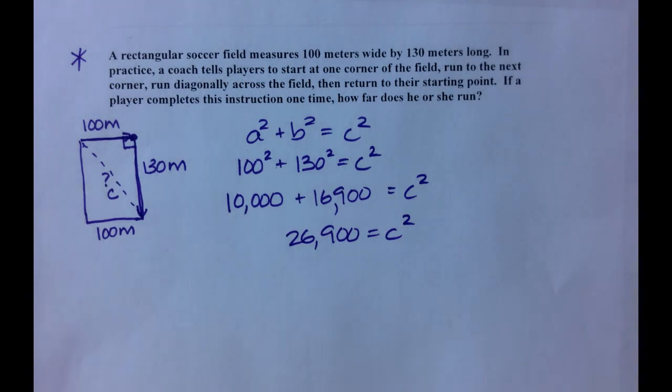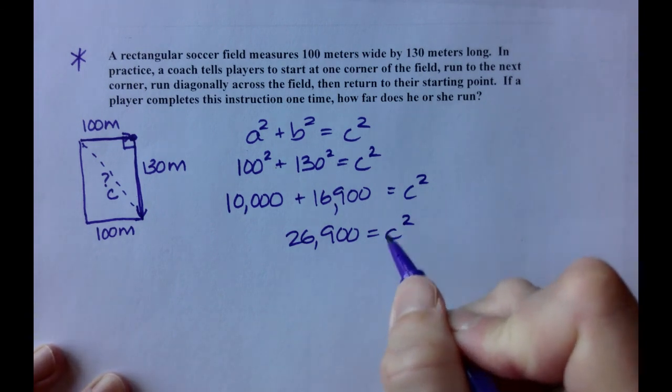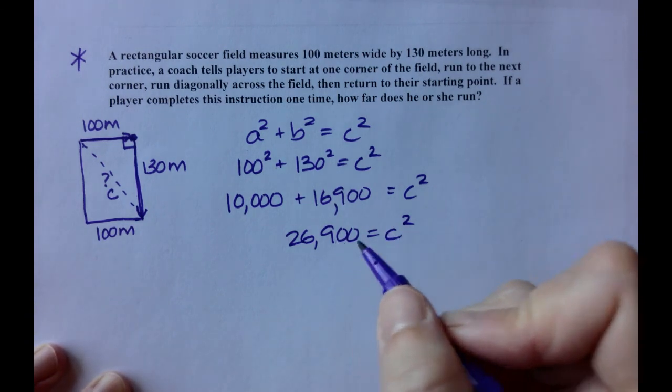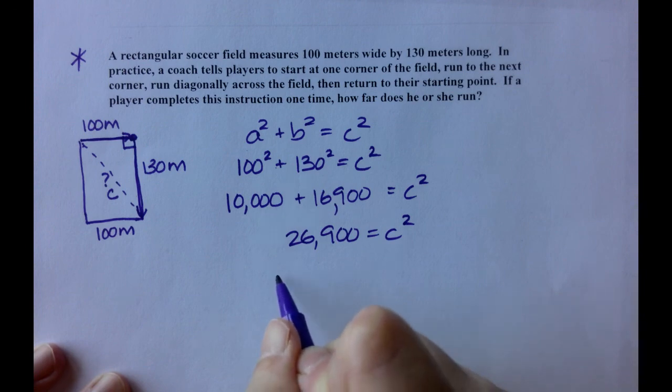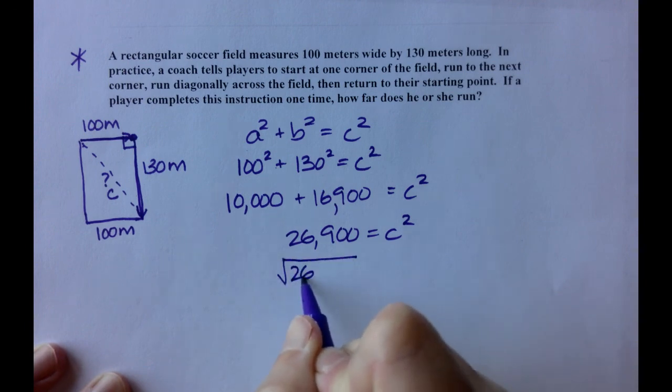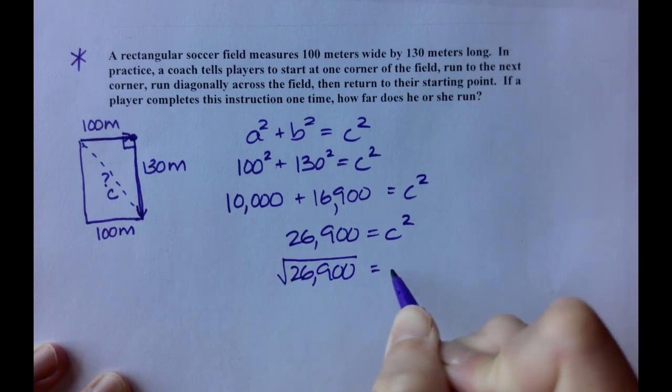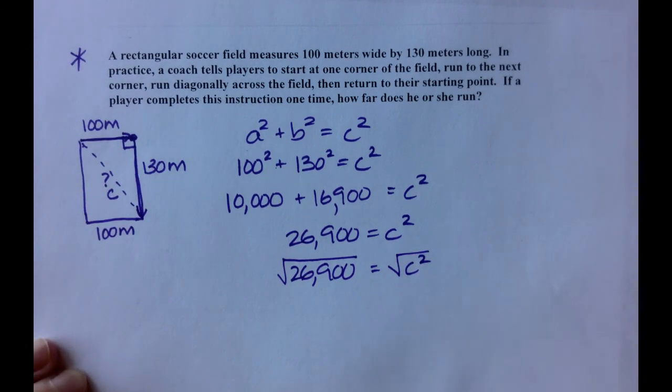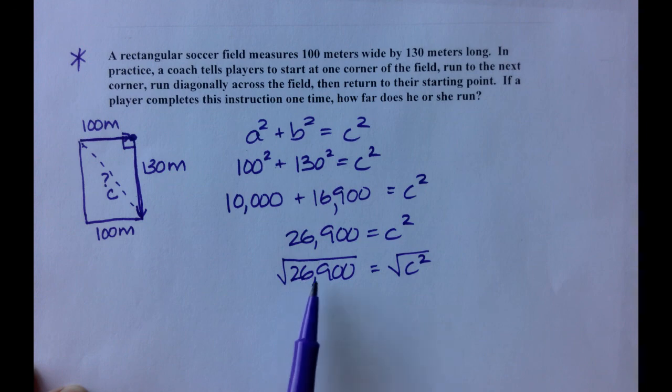We need to do one more step to get to a final answer. You can either take the 1/2 power of both sides of your equation, or you can take the square root. Taking the square root of both sides of the equation gives us the square root of 26,900 equals the square root of c squared. We'll only get one answer here because we're talking about distances.